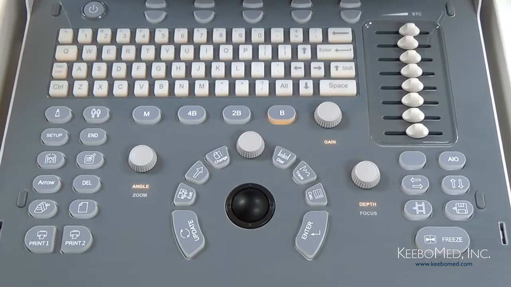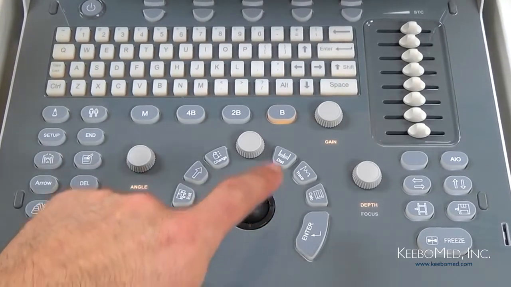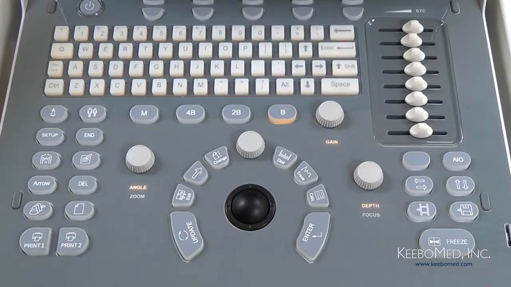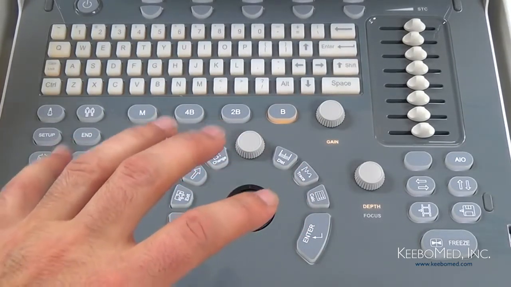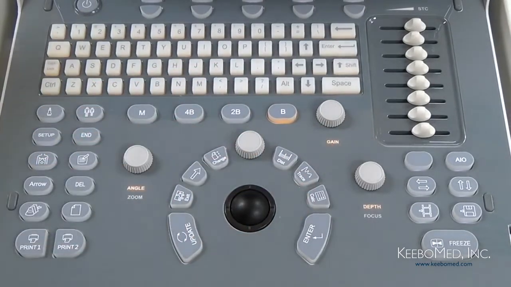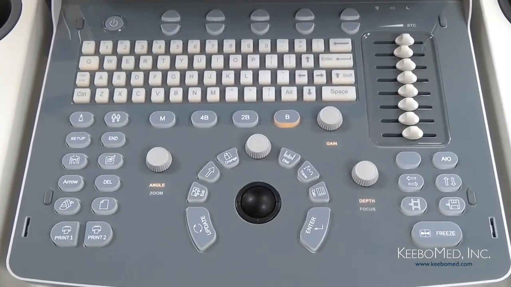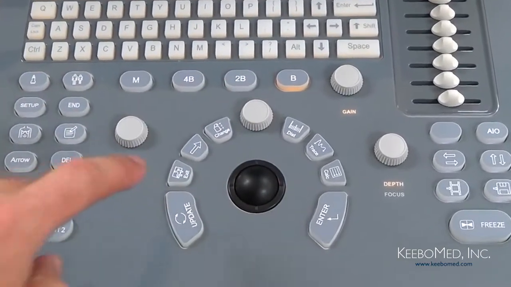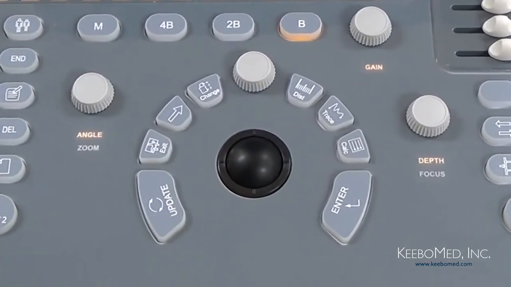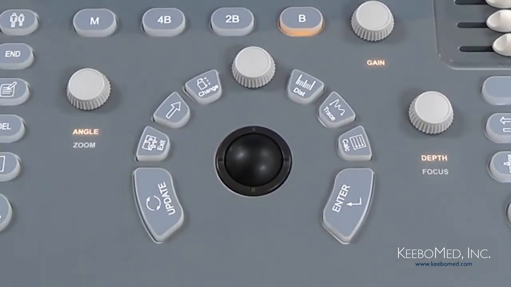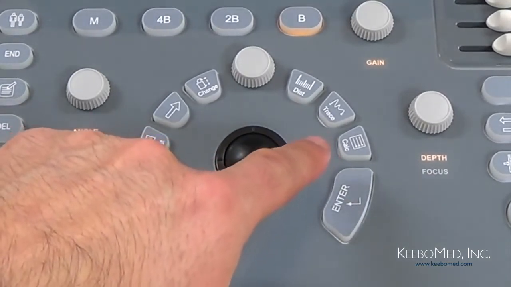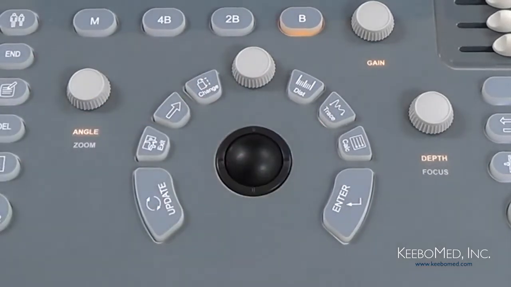It is really easy to navigate using the trackball, which is about centered right on the keyboard. And then the keys that surround the trackball have been placed so that they can be easily accessed quickly while scanning patients. Let's take a closer look at the keys surrounding the trackball and take note of their functions. First, we have the Enter key, which is used to make selections when using the trackball. Then next to that, we have the Calc key. Pressing this allows the ability to enter the measurement software package and then select the preferred choice.